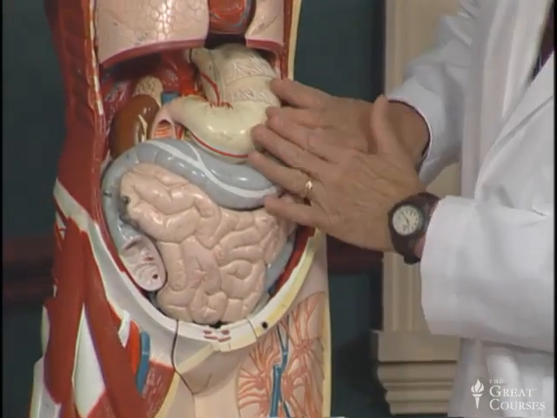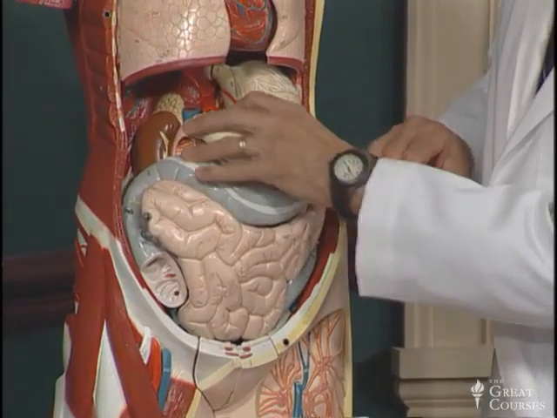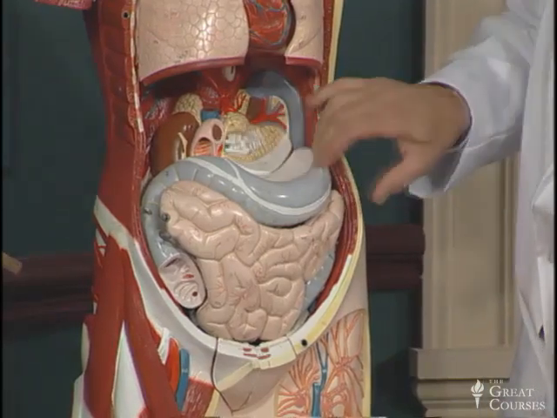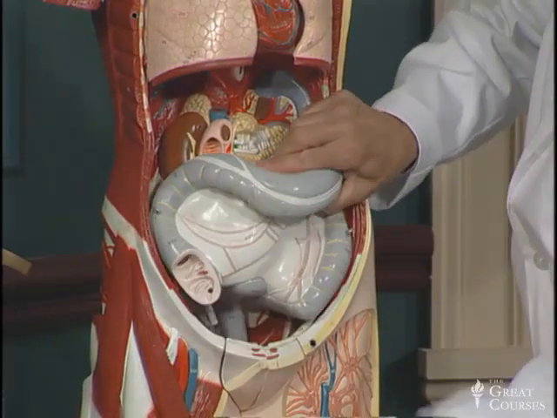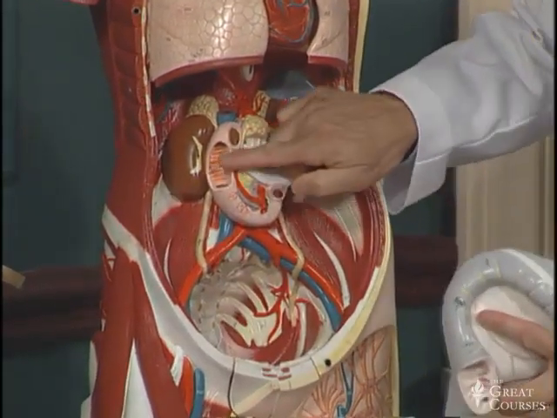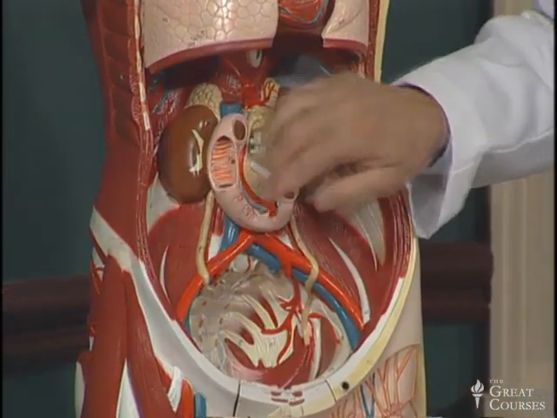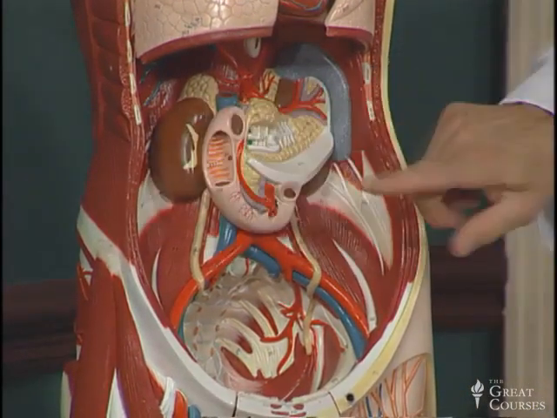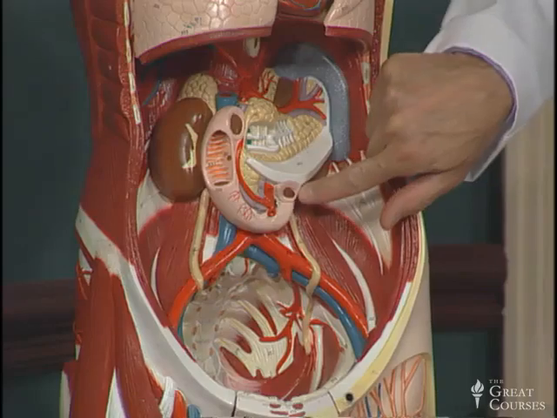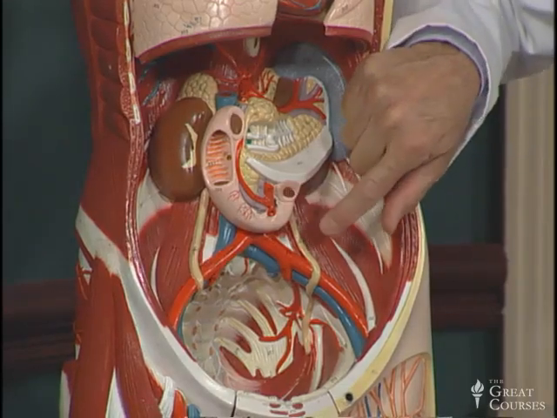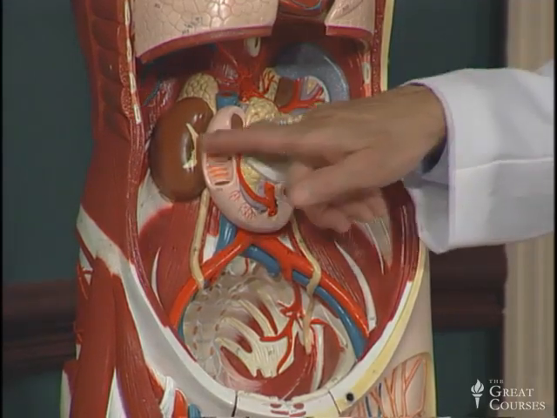Also, the stomach would be covered with peritoneum, and yet the duodenum, way in the back, will dive behind the peritoneum and be extra or retroperitoneal until it comes out again right here and joins the intestine. It's a C-shaped organ.